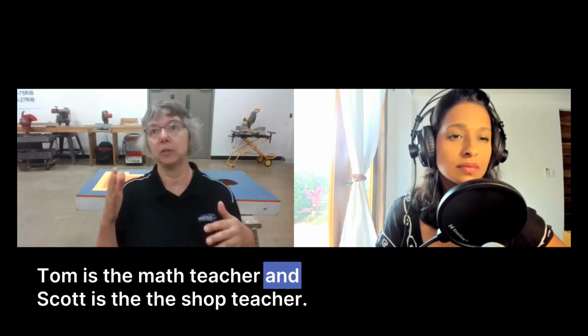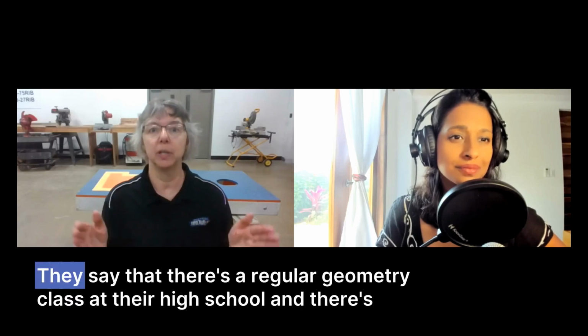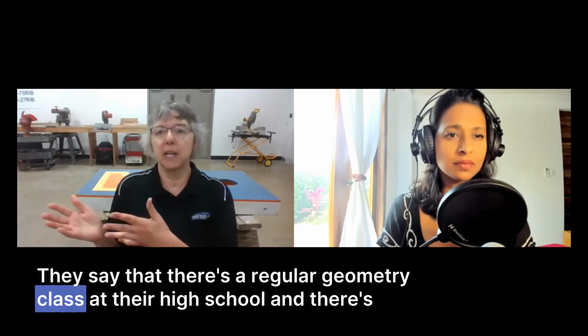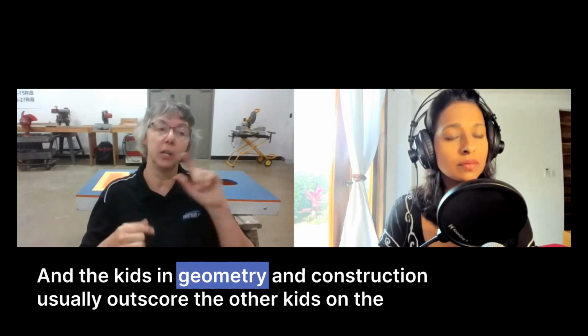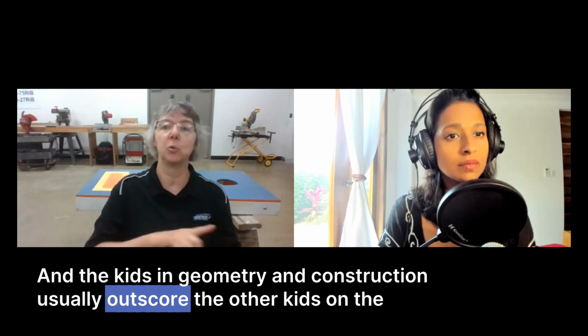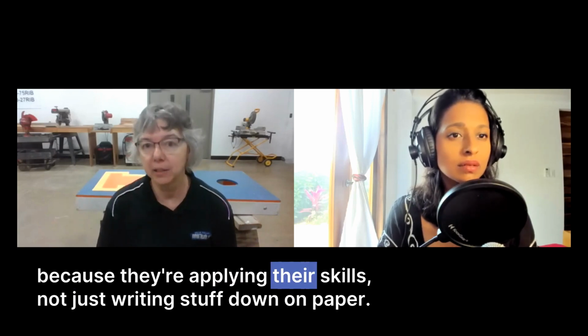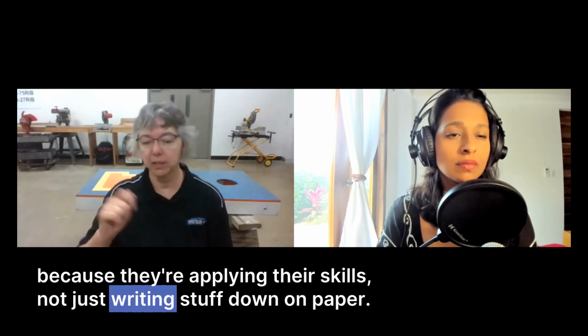Tom is the math teacher and Scott is the shop teacher. They say that there's a regular geometry class at their high school and there's geometry and construction as a first year class. And the kids in geometry and construction usually outscore the other kids on the state tests because they're applying their skills, not just writing stuff down on paper.